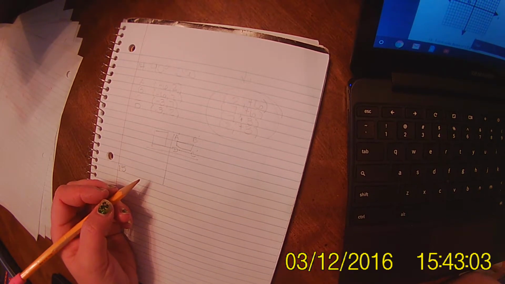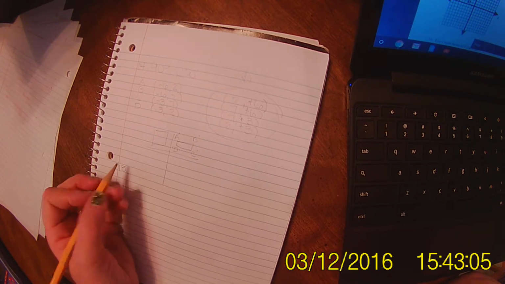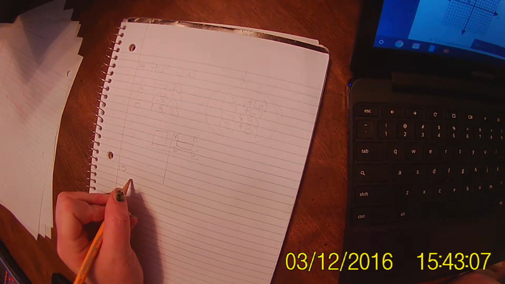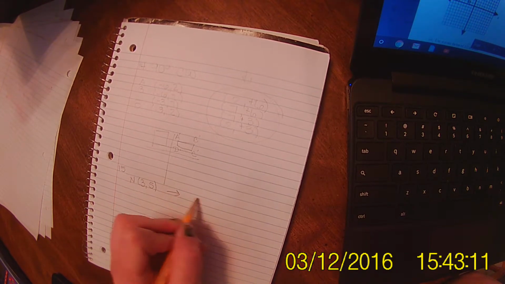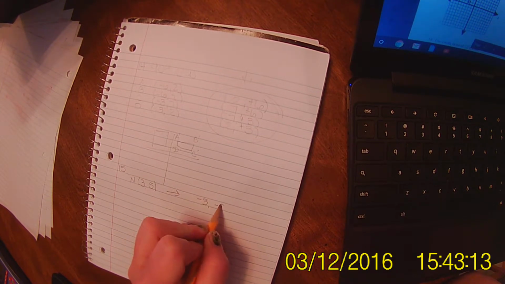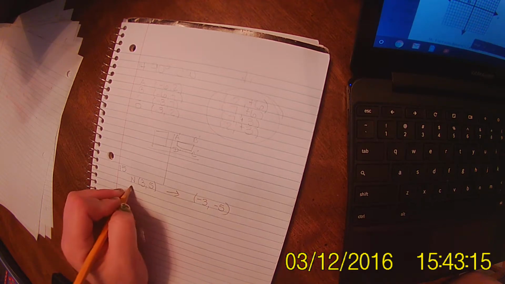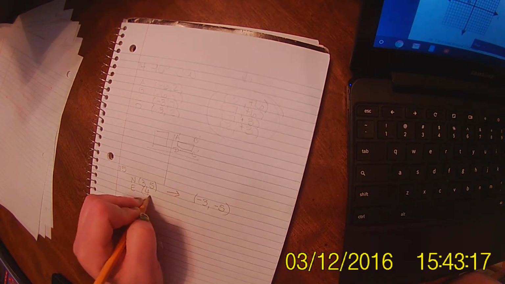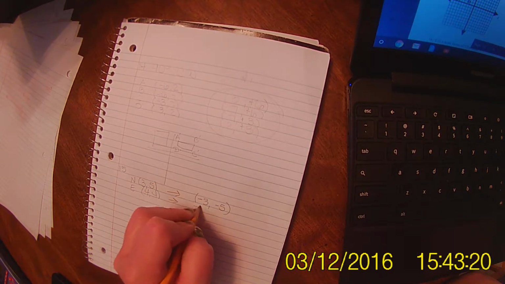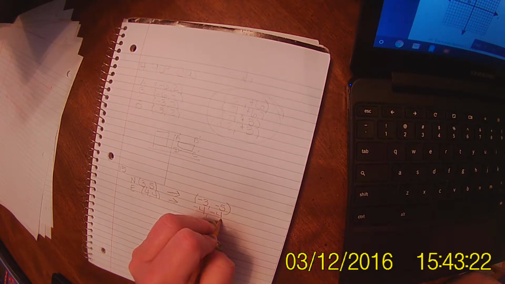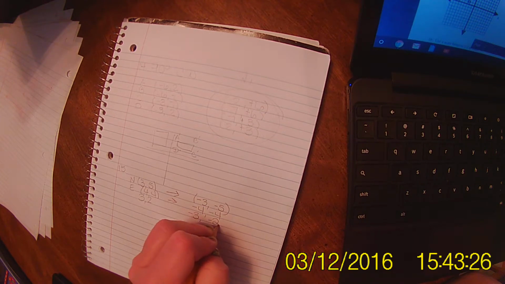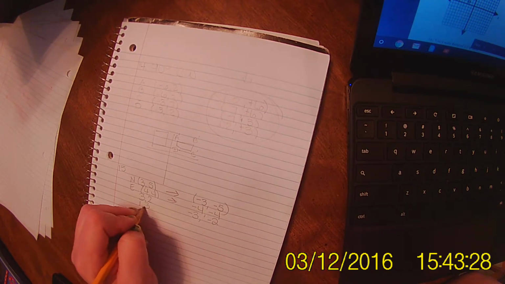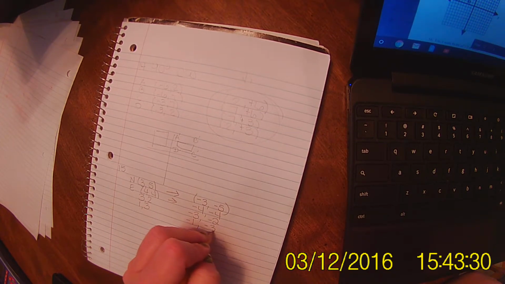Then it wanted you to rotate it 180 degrees. So my points were 3, 5. So when I rotate it 180 degrees, it is now negative 3, negative 5. I have a 4, 4. So that becomes negative 4, negative 4. 3, 2, which becomes negative 3, negative 2. And I have 1, 3, which becomes negative 1, negative 3.